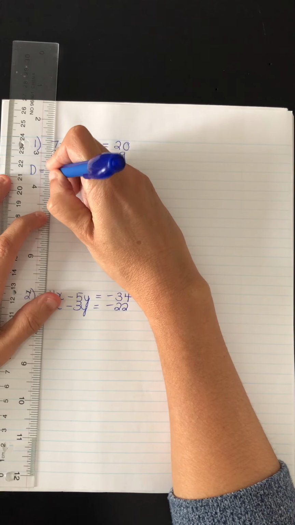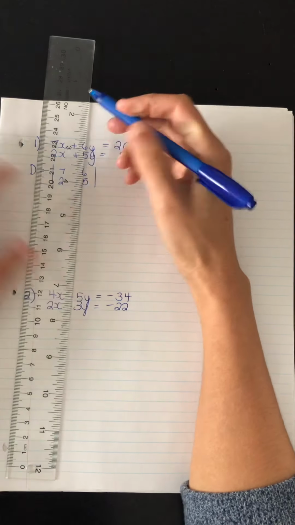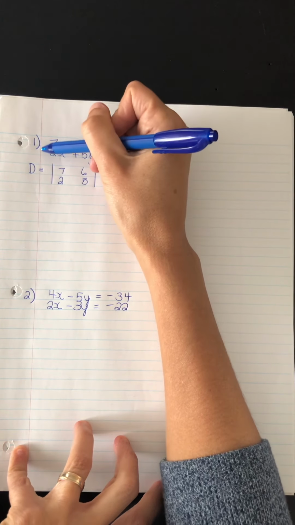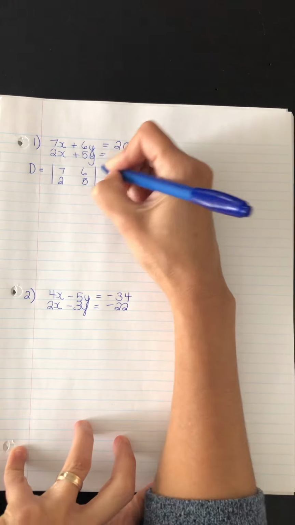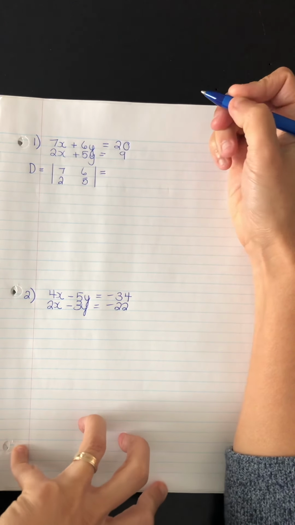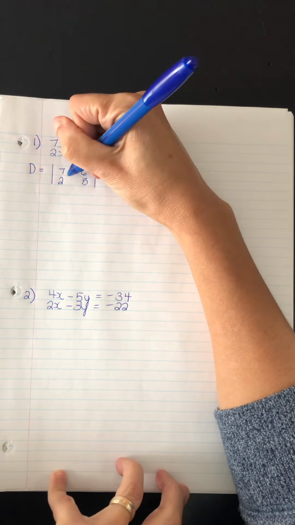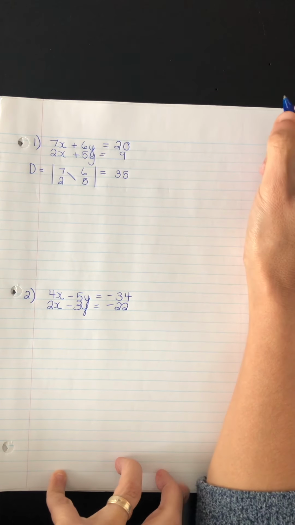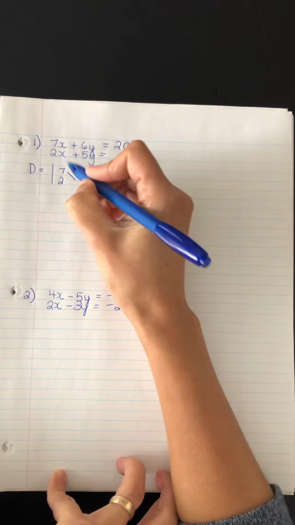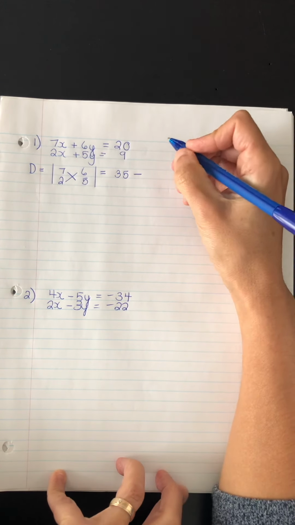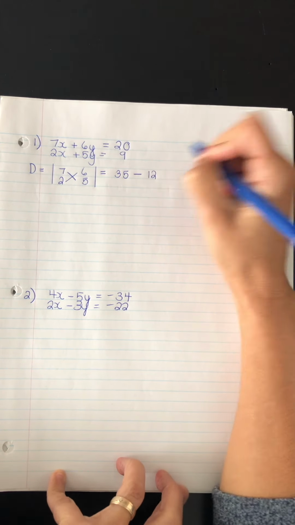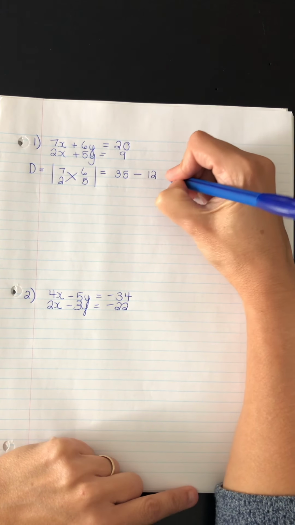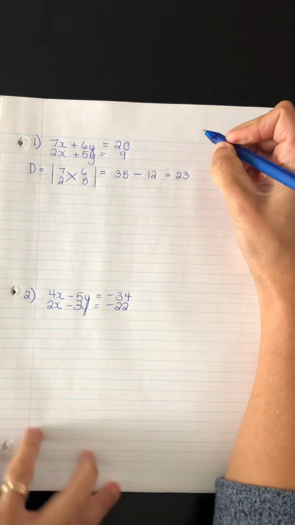So it's simply the coefficients of x and the coefficients of y, because these are already in perfect form. And now we get a numeric value for this. First, we multiply 7 by 5, and that is 35. And from that, we subtract 2 multiplied by 6. So the value of D is 35 minus 12, or 23.